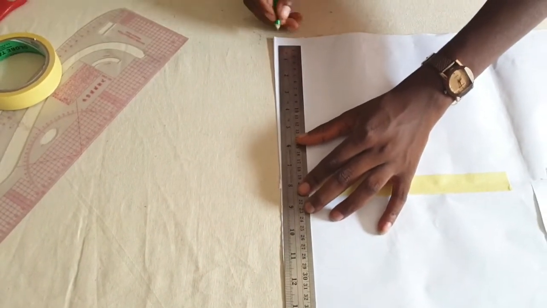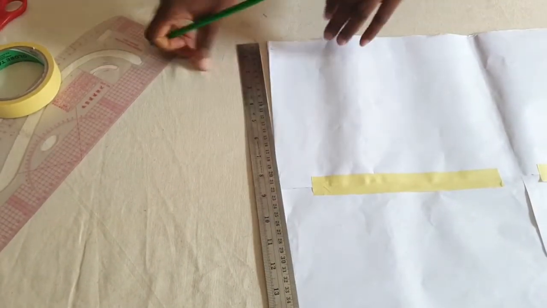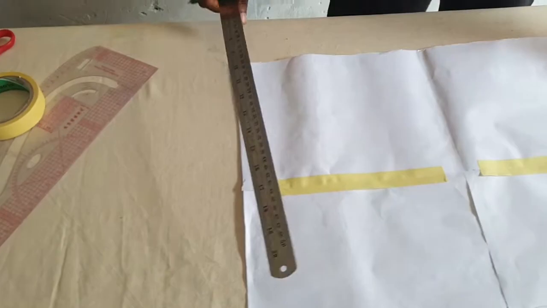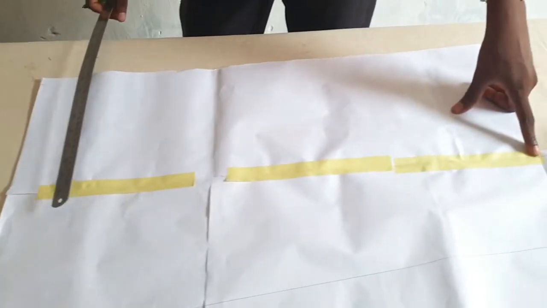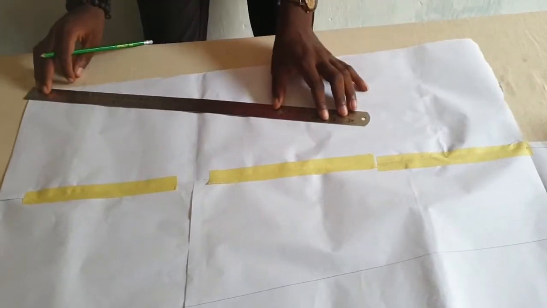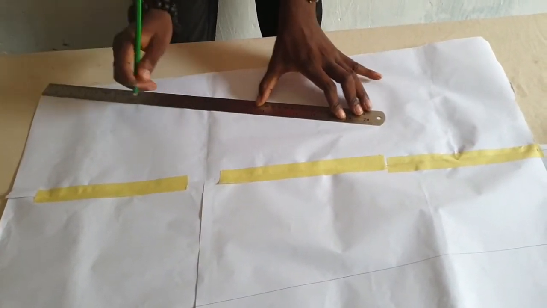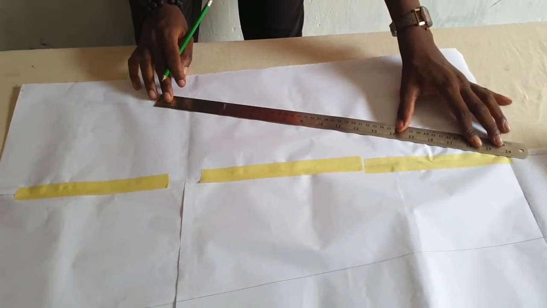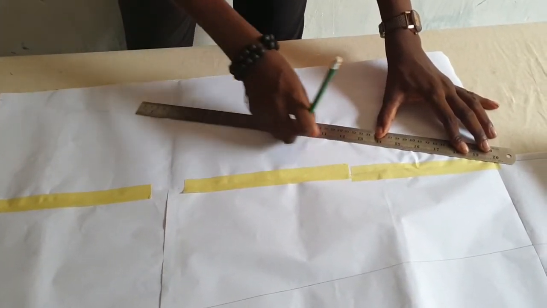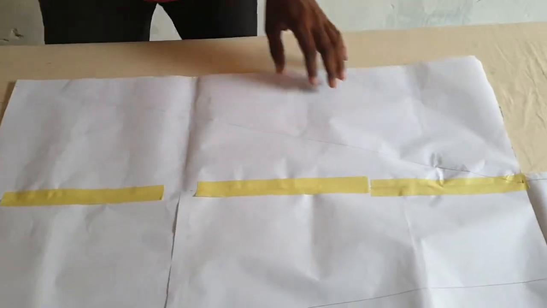Okay, so this is the point. From this point, so I'll also connect from the knee point to this point. Let me show you that. Okay. Can you see now?